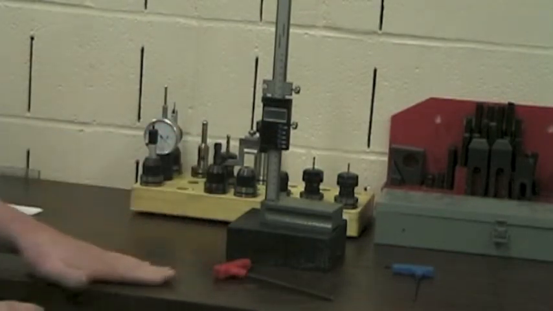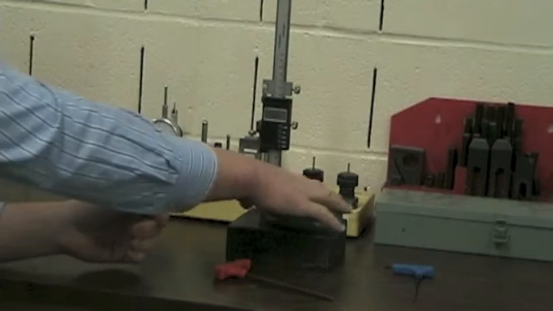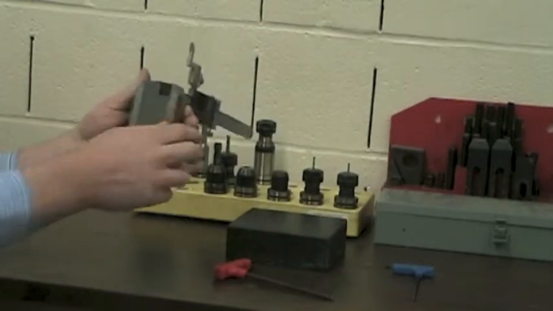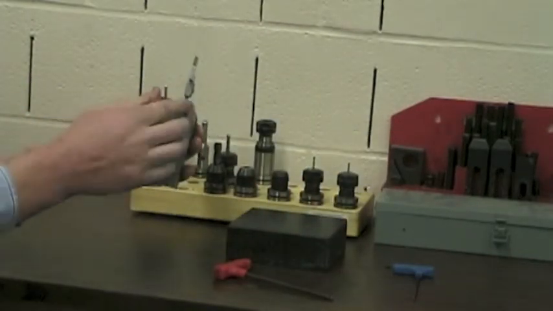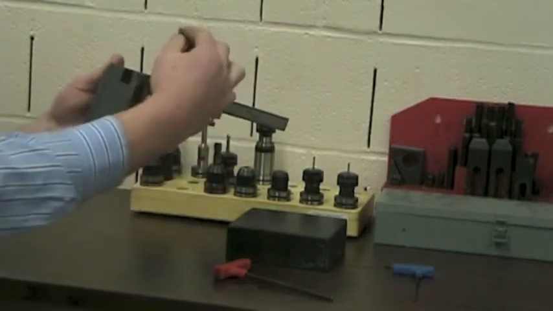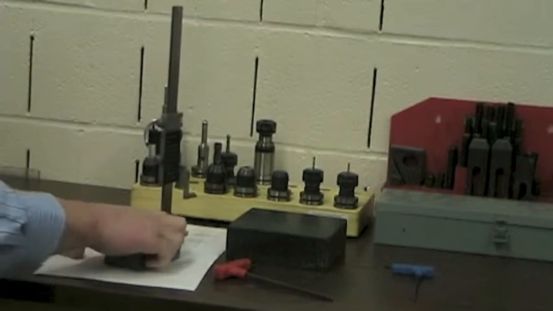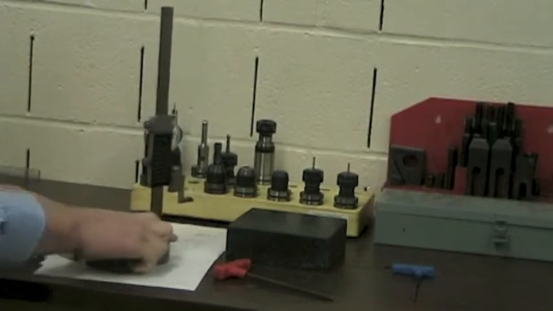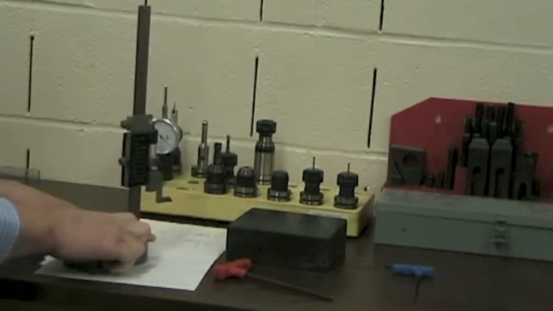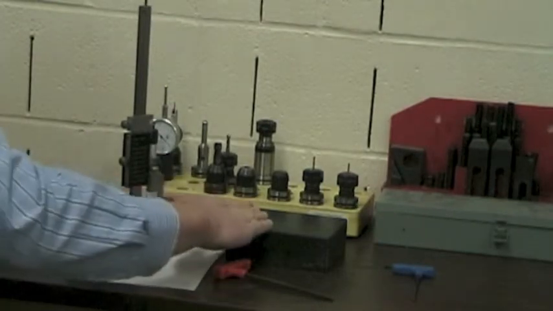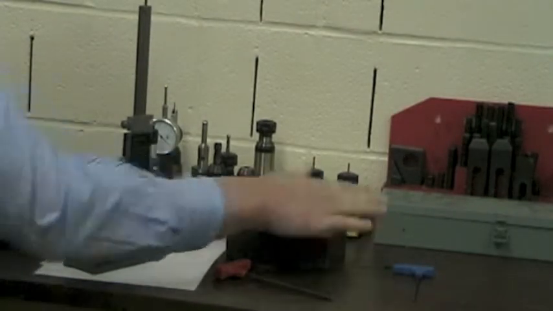I'm now going to set up my height gauge, and the first thing I want to do is ensure that the bottoms of my measuring surfaces are clean, so I can wipe them with my hands. Another trick is to take a clean piece of paper and slide the height gauge back and forth on that clean piece of paper. I'm going to make sure that my measuring surface is clean.